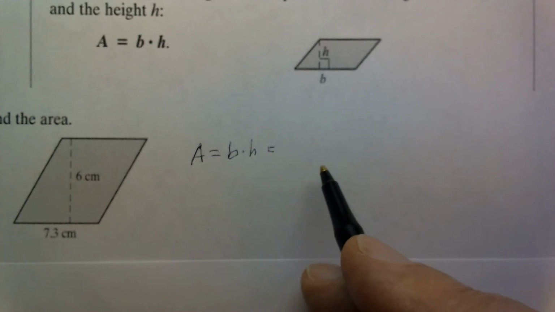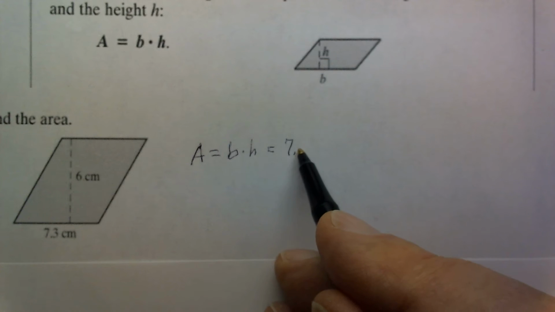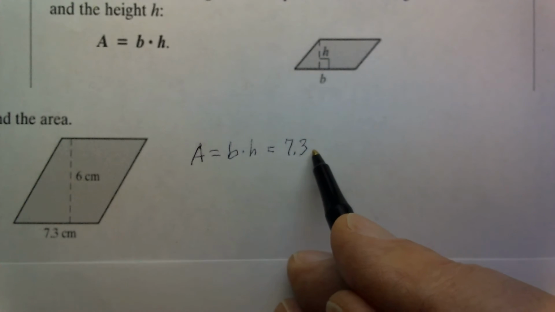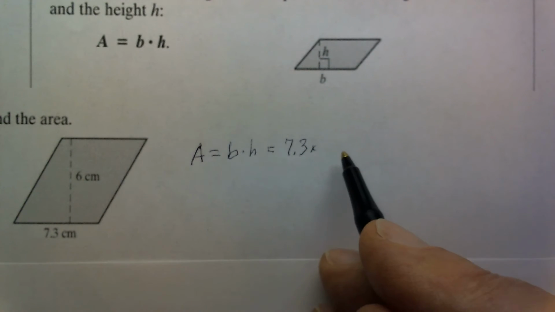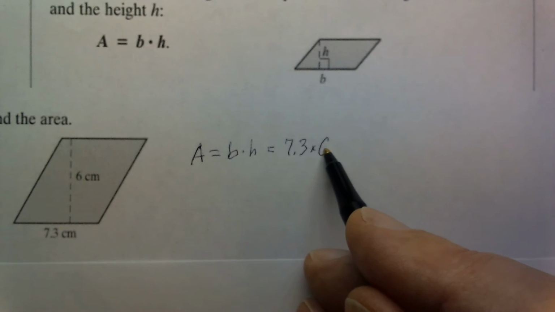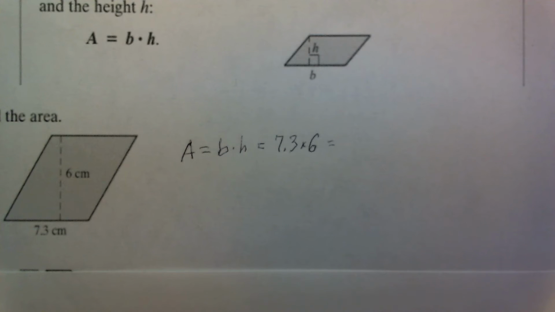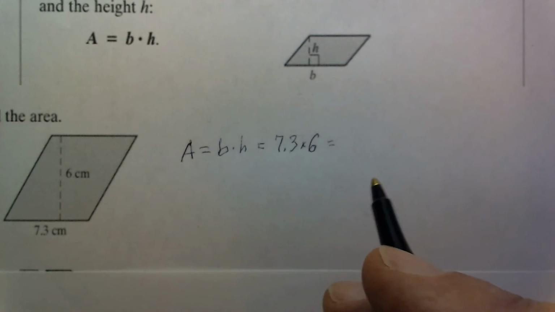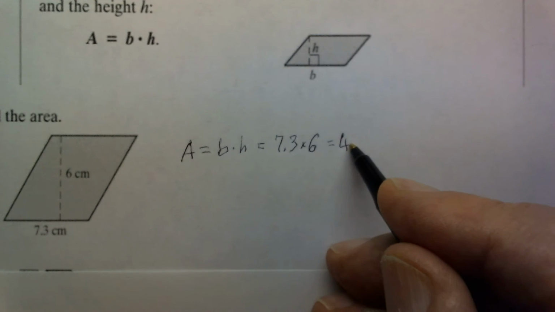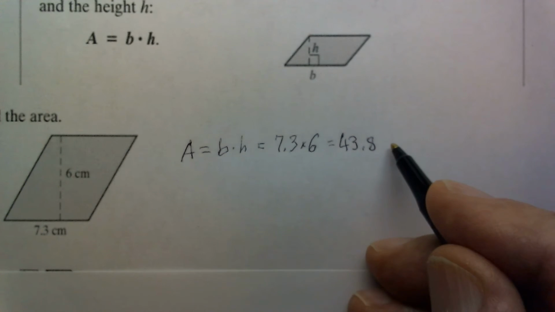And the base is 7.3 centimeters times 6 centimeters. So that's 43.8 square centimeters.